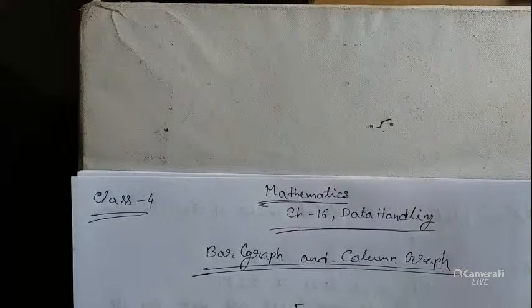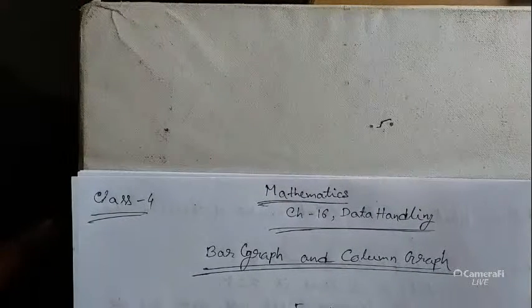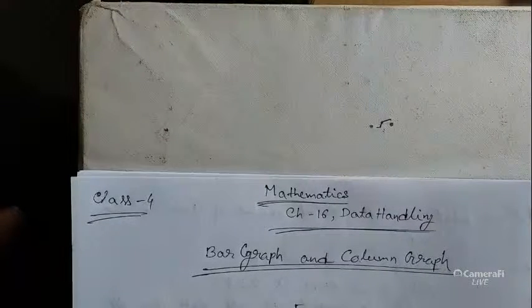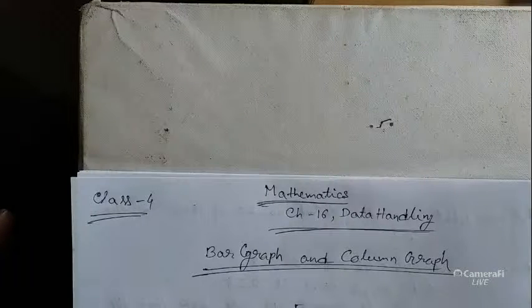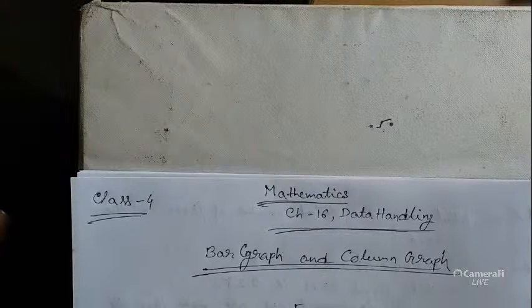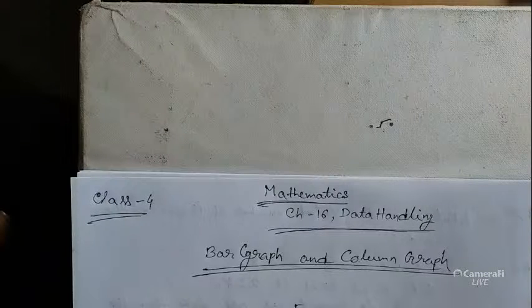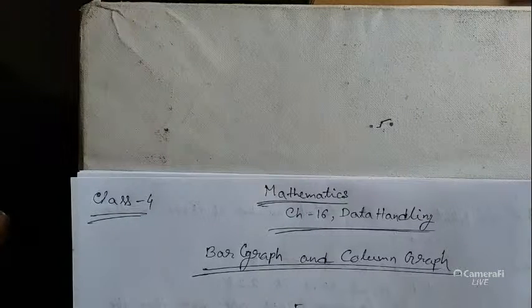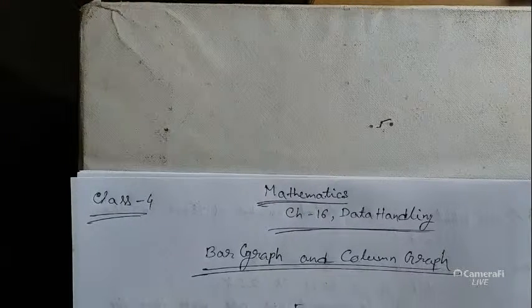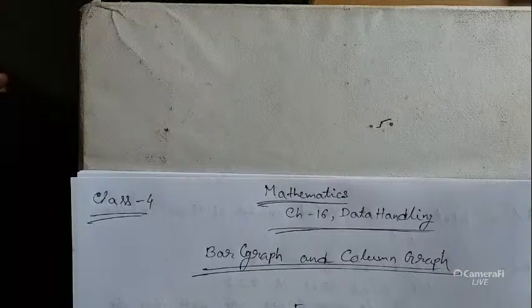Today we are going to discuss from chapter 16, data handling. The topic is bar graph and column graph. Last day we discussed pictograph, that is a picture representation of given data. Now bar graph is another type of picture representation where data or information will be represented by rectangular bars, and in column graph the data will be represented by rectangular columns.